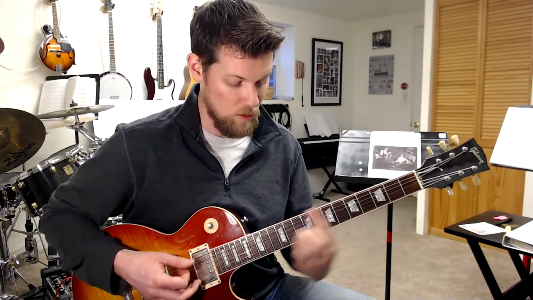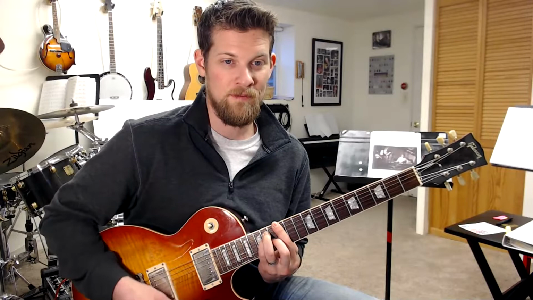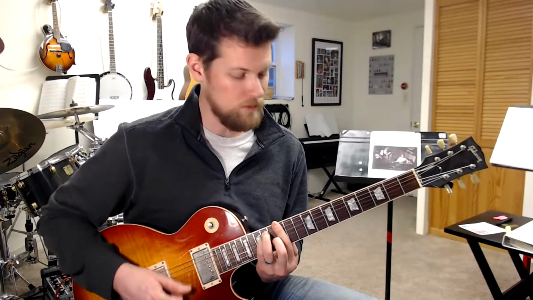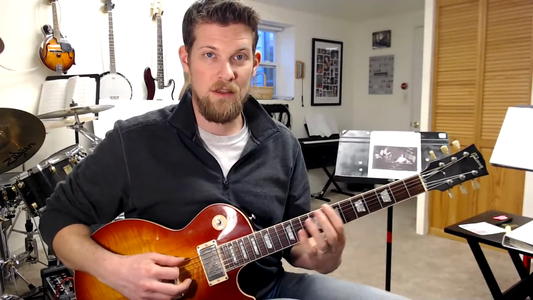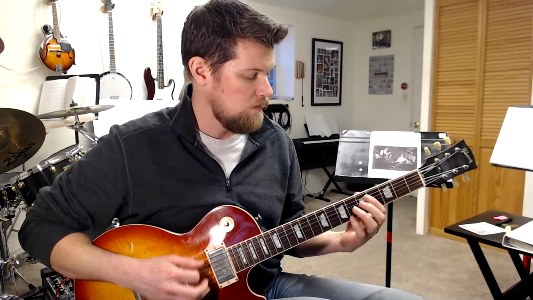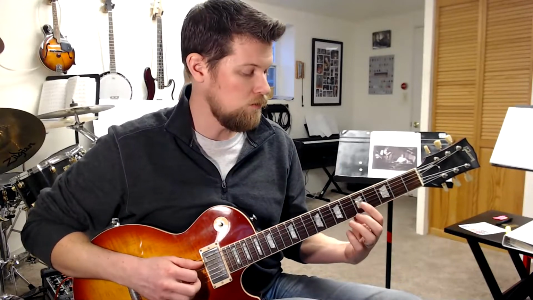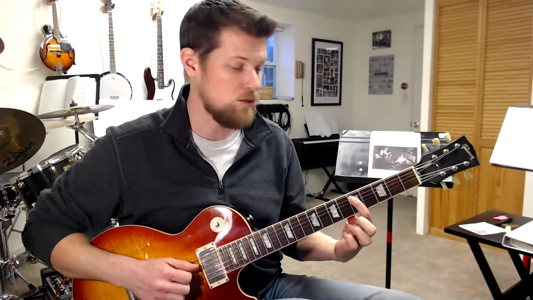So if we wanted to take that away from the open string, we'd have to go all the way up to the 12th fret, squash everything together up there. Kind of a pain, but it is possible. Next, let me show you root 5 bar chords. Those were all root 6 major bar chords because the root was on the 6th string. Root 5 means the root is on the 5th string, on the A string.